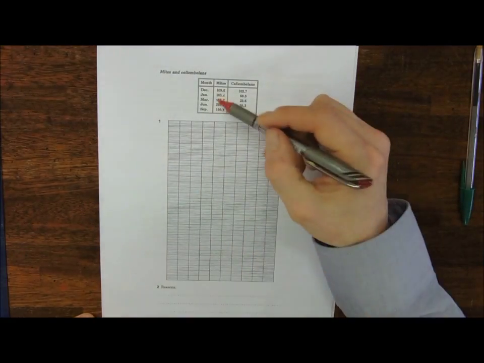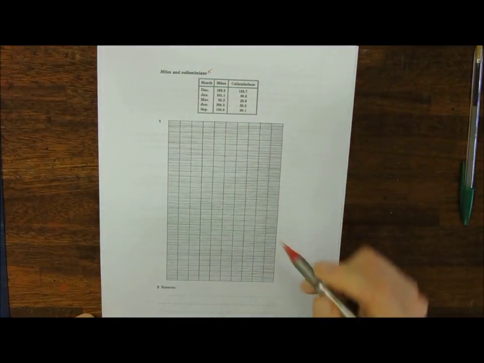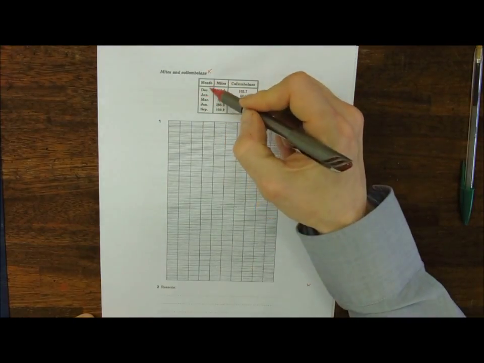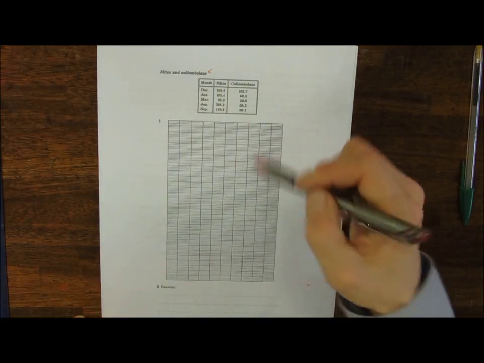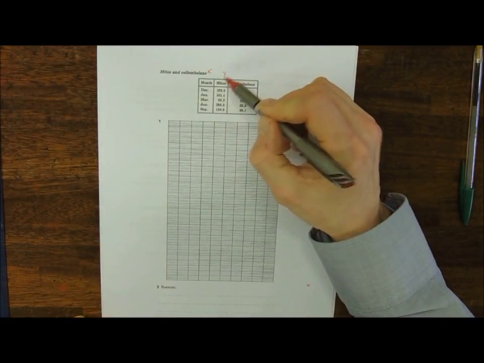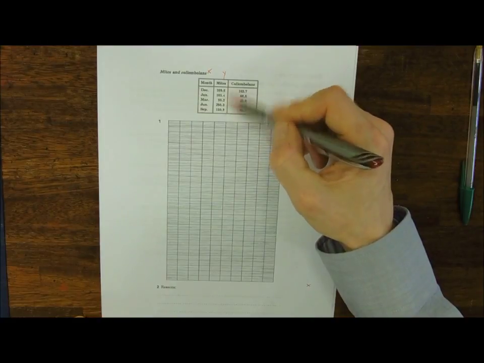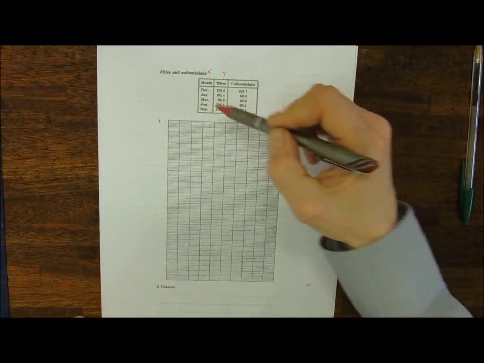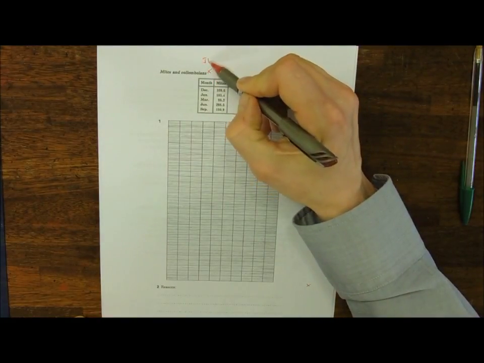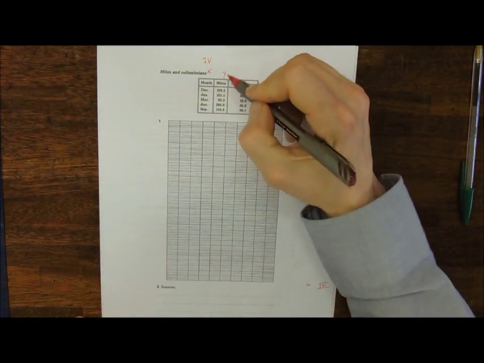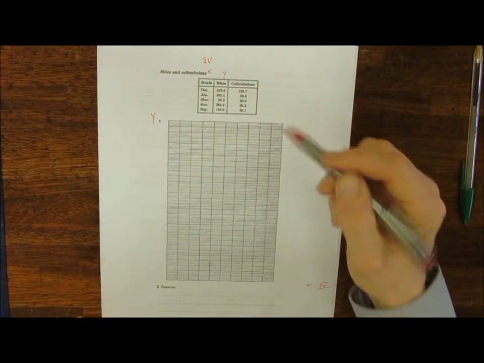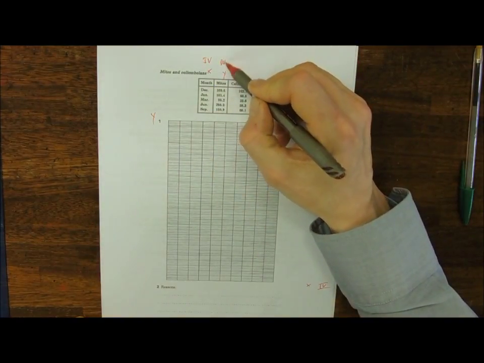On the x it's going to be what we specify, so we are choosing the months, and on the y it's going to be our dependent variable. So x is the independent variable, and the y here is going to be our dependent variable.